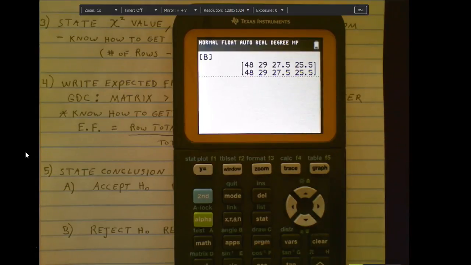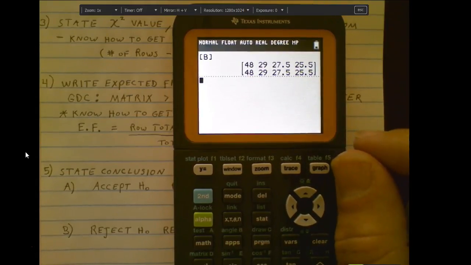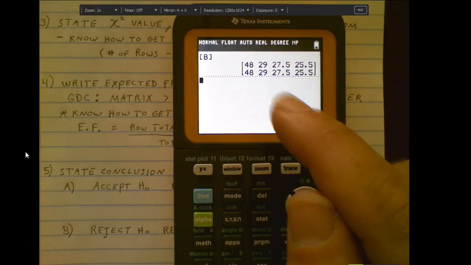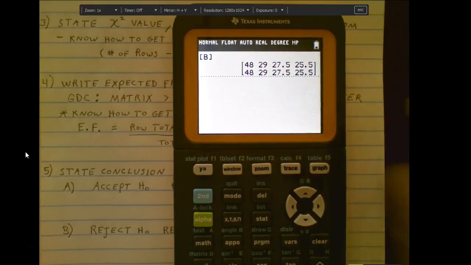But this is my expected frequency table, so I'm going to always write this down for every problem, exactly the way you see it here, and label it expected frequency table. So you should always be able to write that down.